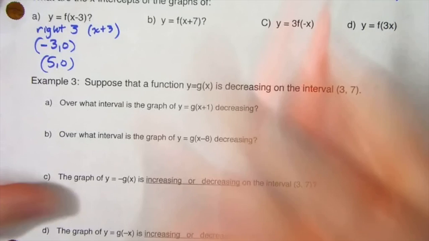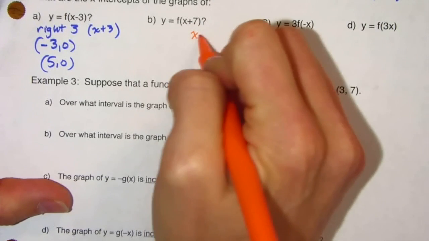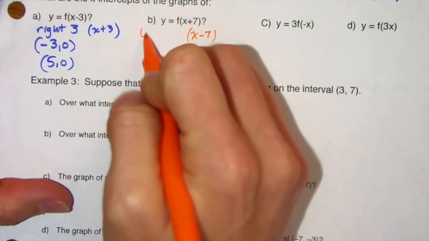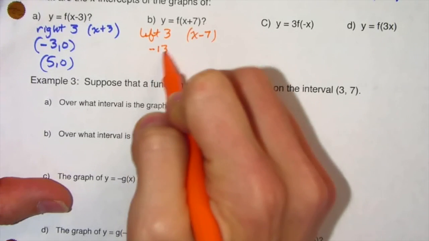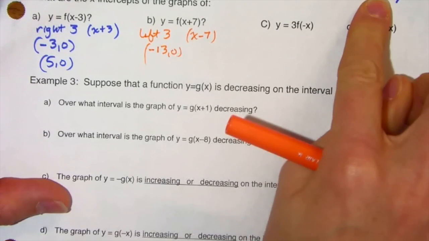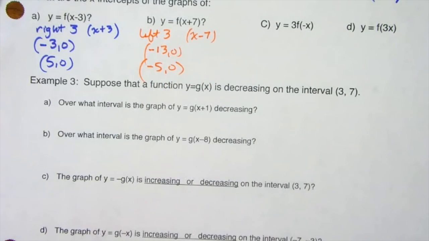All right, what's happening here? So we know it's going to be x minus 7 because we are moving left 3. And negative 6 minus 7? Negative 13. And then 2 minus 7? Negative 5. Okay.